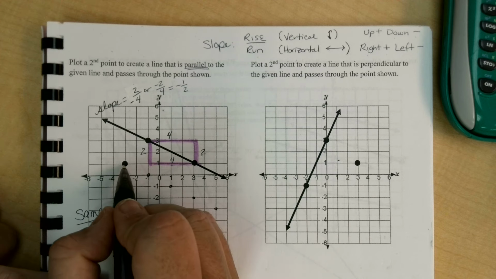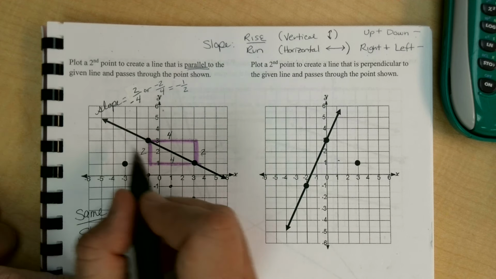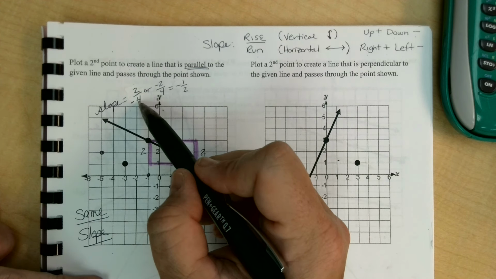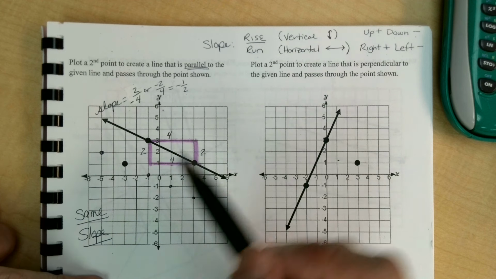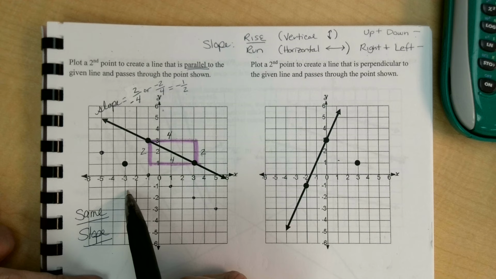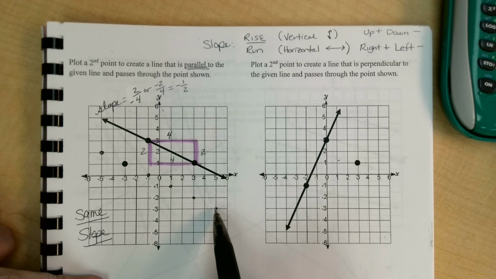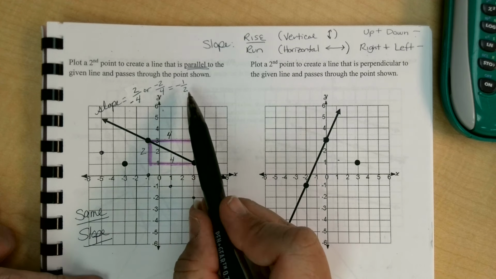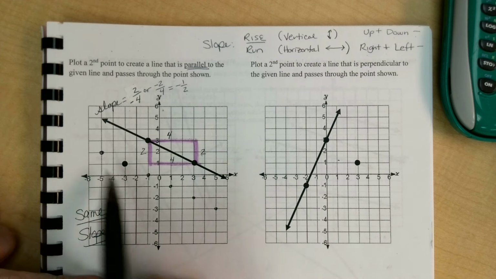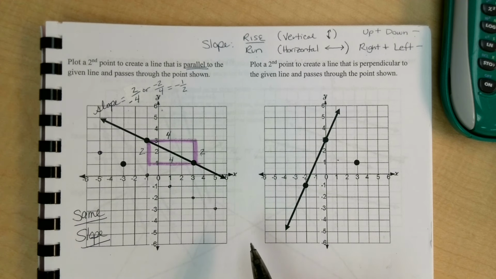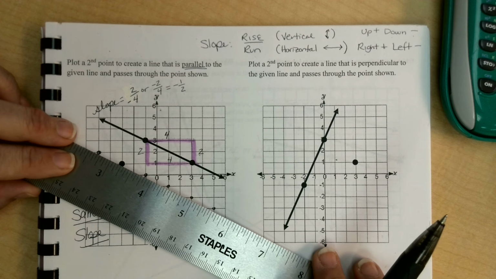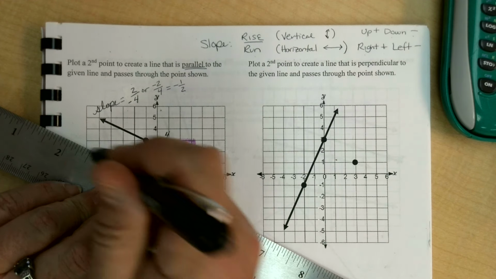I could have went up 2, back 4. It would have taken me off the graph. So if I go up 1, back 2. So whether you do the combination of 2 and 4, or whether you do the combination of 1 and 2, you will hit every point along this line. So if I started at this point, went down 2, right 4, down 2, right 4, I'd hit these 2 points. If you simplify it and go down 1, right 2, down 1, right 2, I'll hit every point. So all of those points are acceptable. All of them will make it there. So I'm going to use my ruler to now draw the line, passing through all of those points.